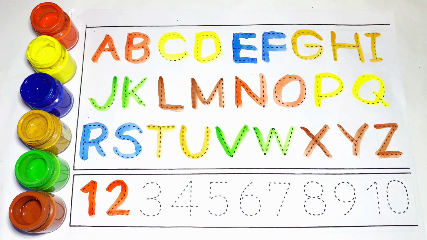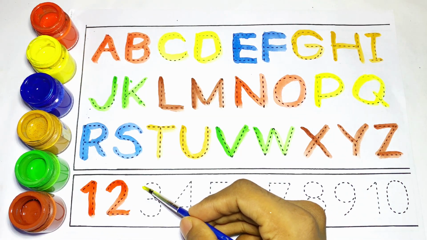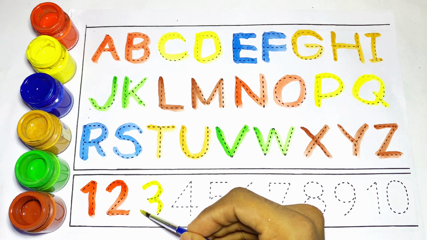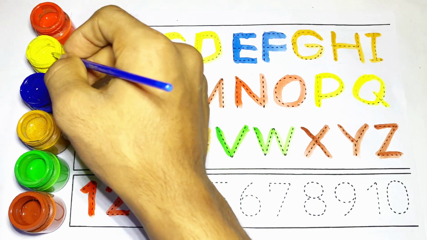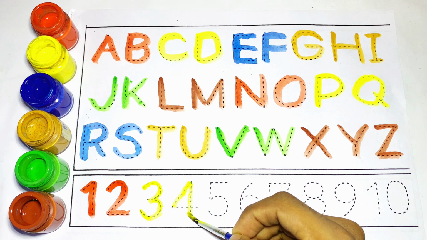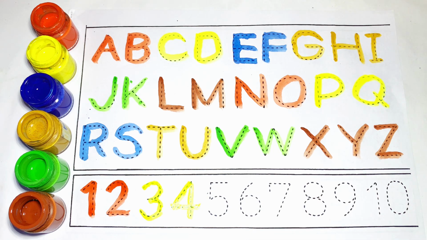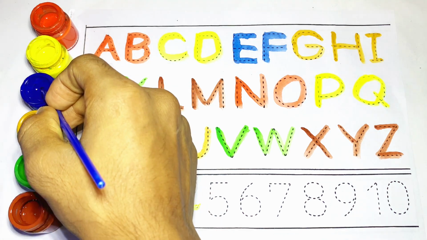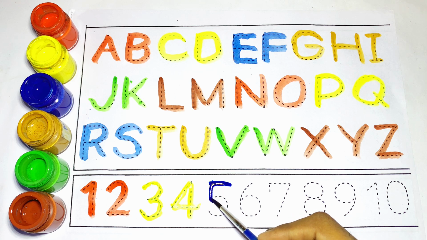Kids now draw 3. The numbers of 3, and use yellow color. Kids again use yellow color and draw 4. The numbers of 4. Kids now draw 5. The numbers of 5, and use blue color.